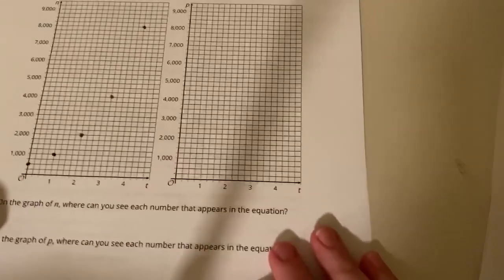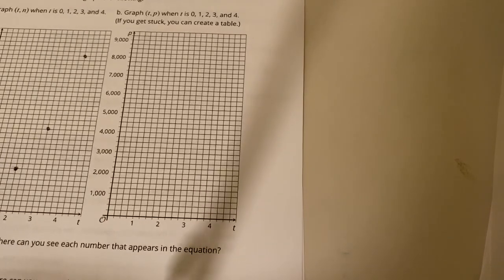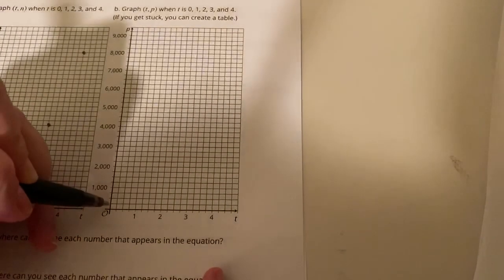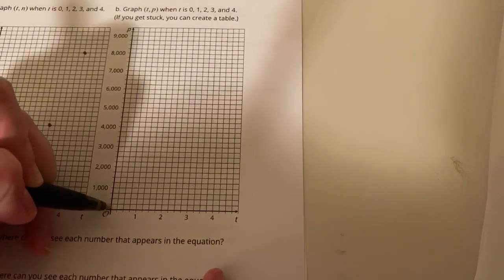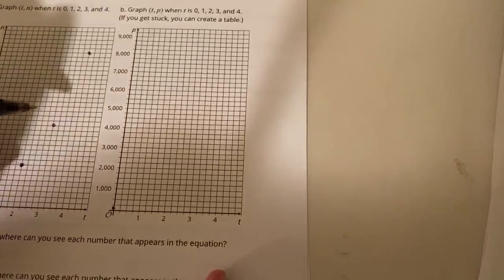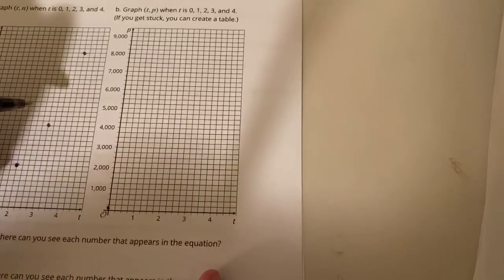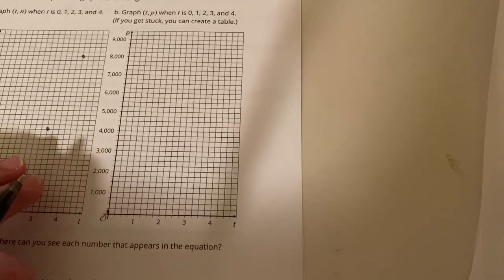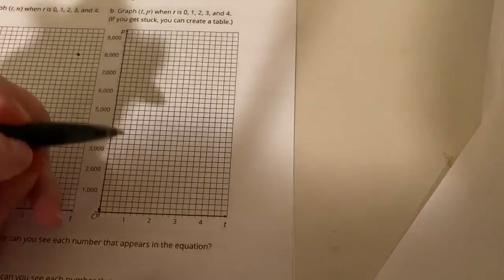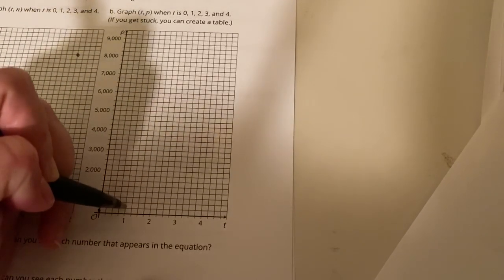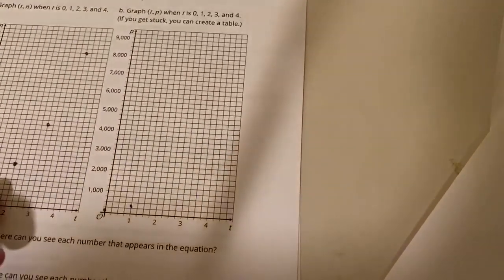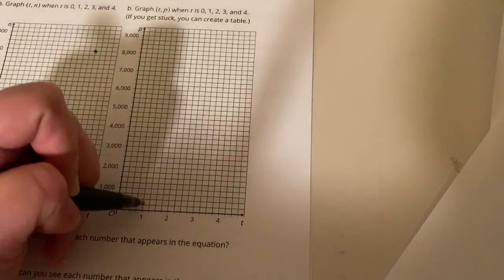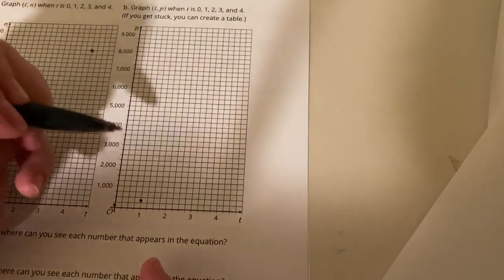The next one, they want you to graph for the parasites. Well, we know at hour 0, there was 100 parasites. So this would be 250, so about right here. I'm going to have to estimate there. At hour 1, they're tripling. So 100 times 3 would be 300 parasites. At hour 2, it's tripling again, so 300 times 3 would be 900 parasites.